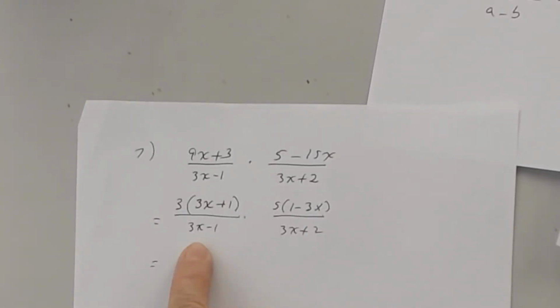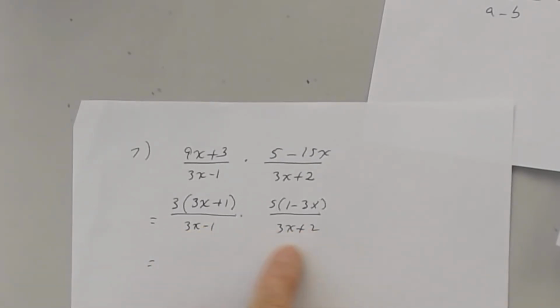3x is not a factor because you're subtracting 1 from it. So if you're thinking negative 1's a factor, this would have had to be 3x times a negative 1, and that's not what this is. So there are 2. What are they? 3x minus 1, and what's the other? 3x plus 2.